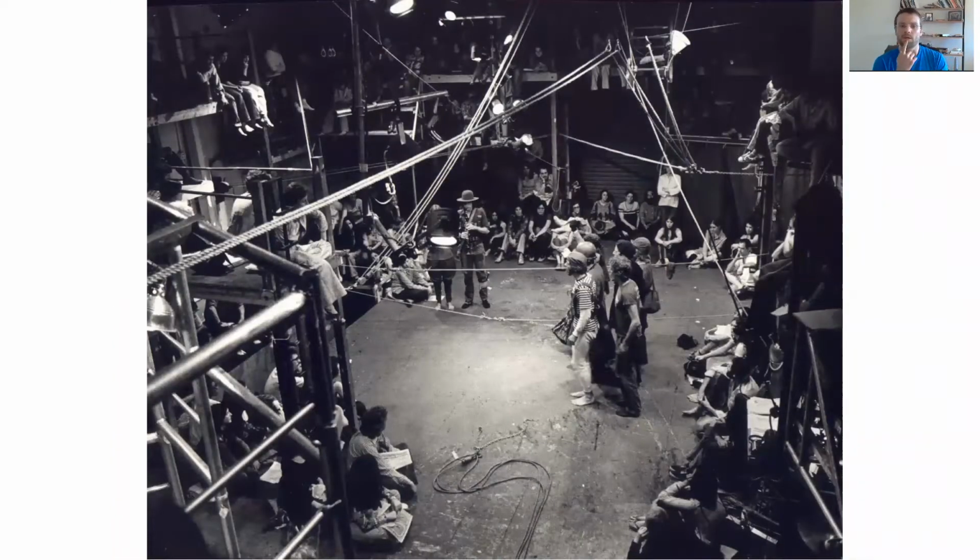This is an image actually of a production of Bertolt Brecht's Mother Courage and Her Children in New York in the 70s. In a space called the Performance Garage. And it is exactly what it sounds like. It was a garage in Soho in New York, so downtown New York. And you can actually see a garage door here. This is an old industrial part of Manhattan.